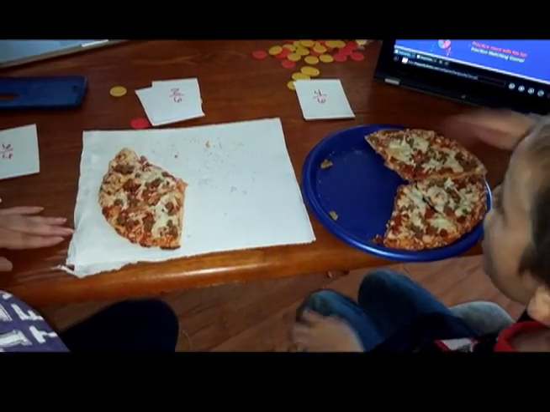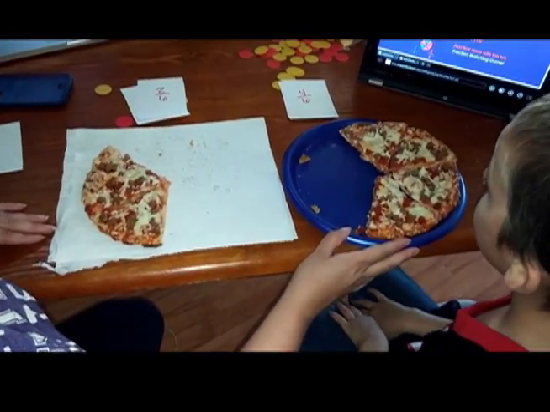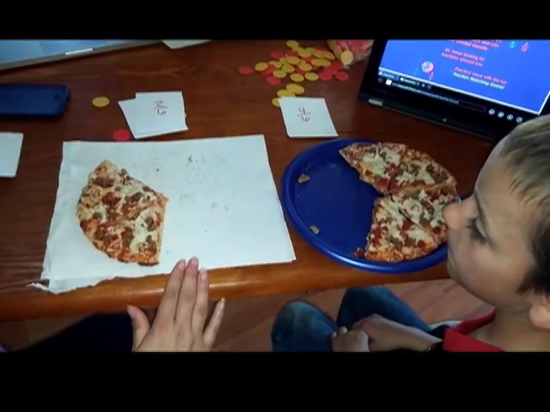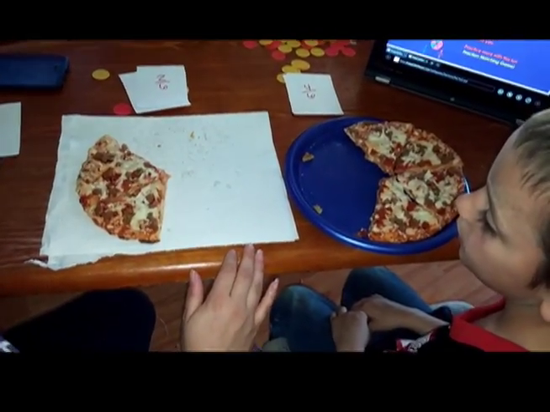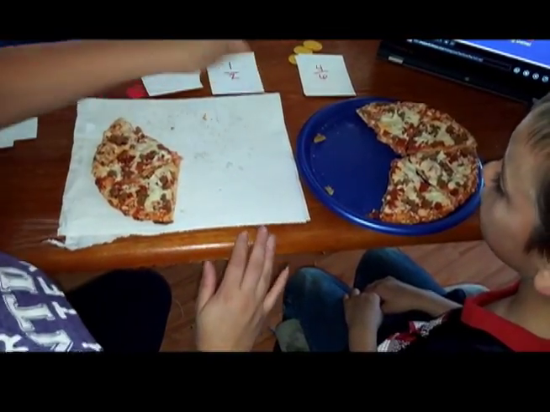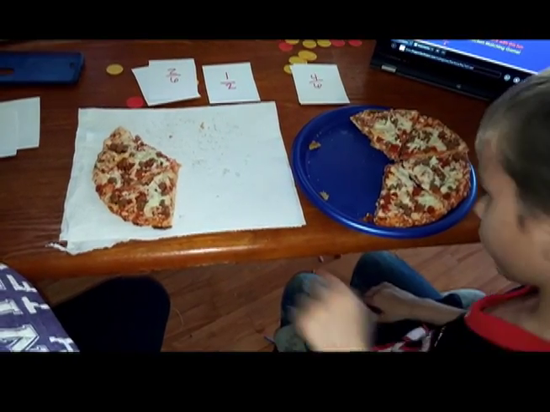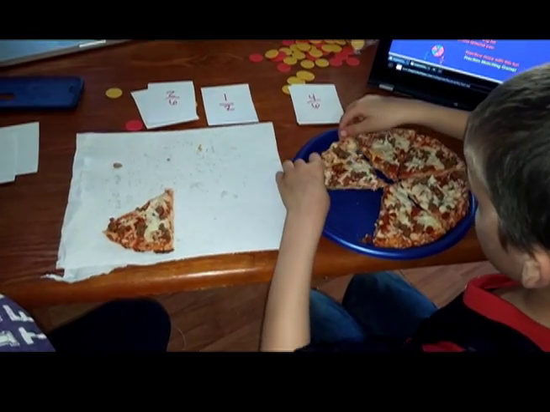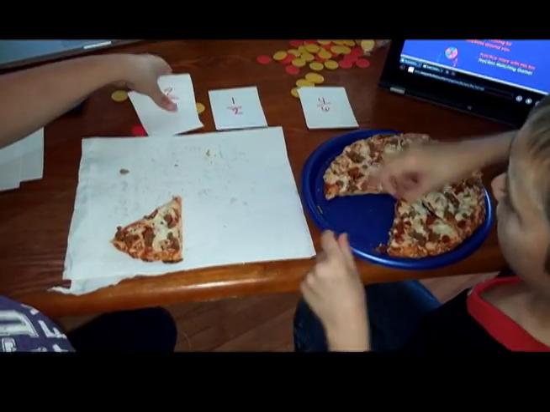So this represents 4/6, and this one 2/6. Very good. Now what if I wanted to do 1/2? Let me see. We want to do one. I want 1/2 of the pizza. 1/2.